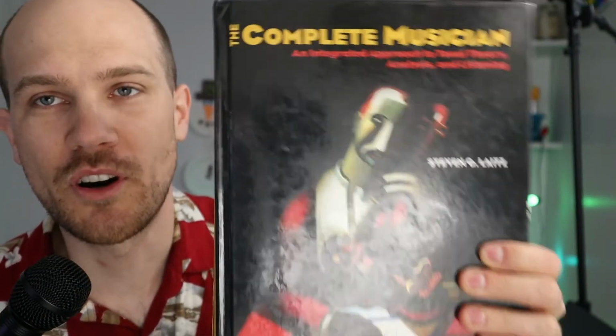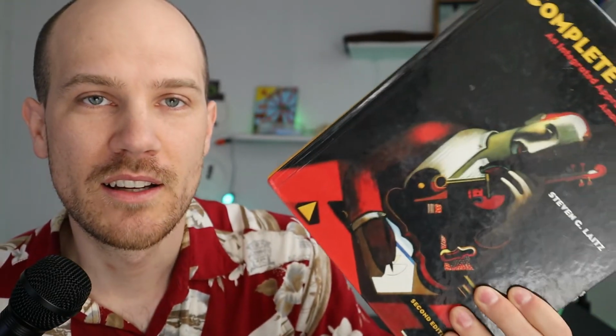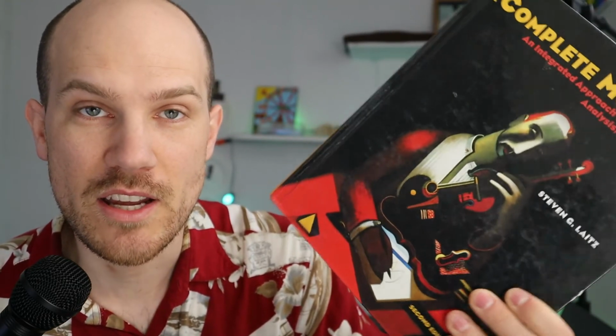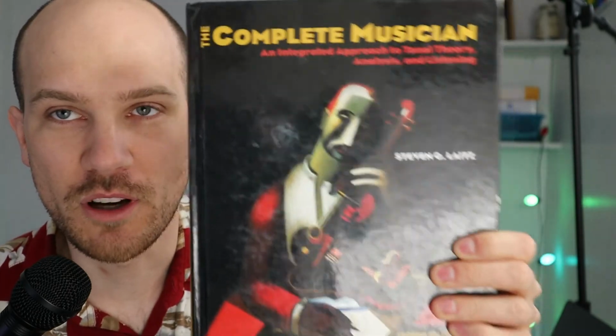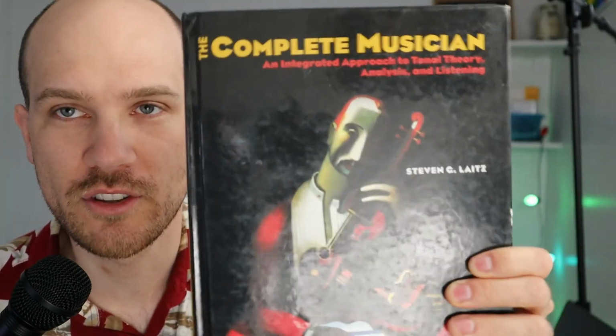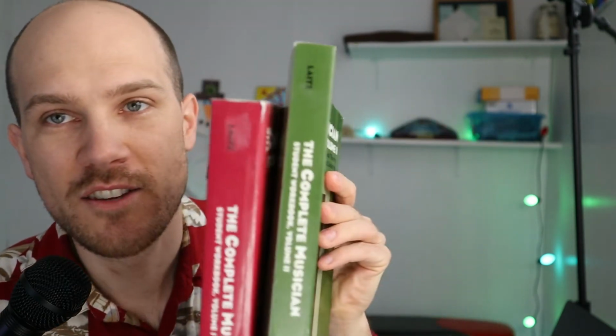The one I really recommend is this Complete Musician here. I love this book. I could never convince my uppers when I was teaching theory in university to use this book, but I absolutely love it. I don't have enough good to say about it. It starts off real slow, and it comes with 2 huge workbooks.